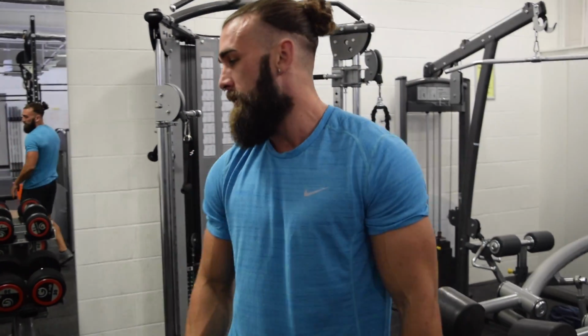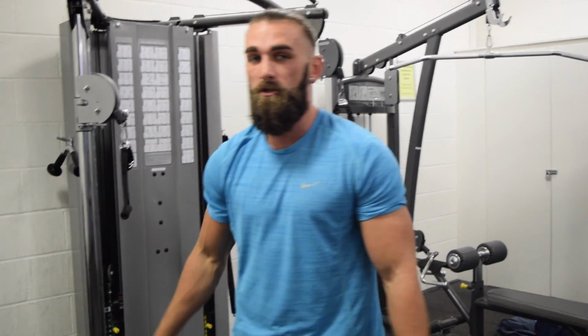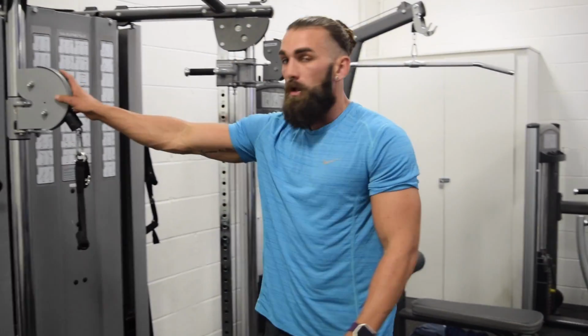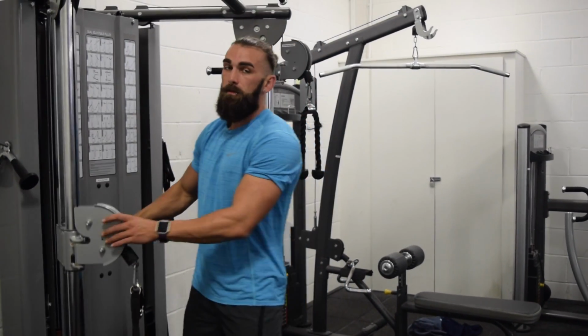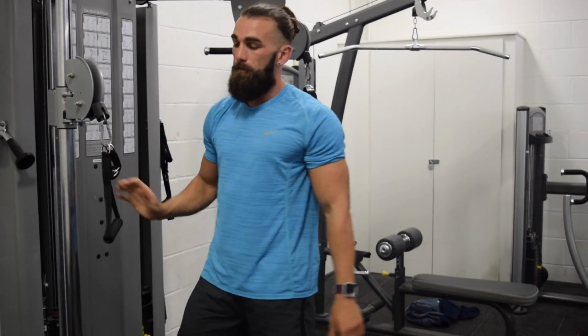I literally chuck this into every session if I've got time. It's called a wood chop, and you'll need a cable junction for this. Now, you can do this exercise at a variety of different angles just by moving the cables down.